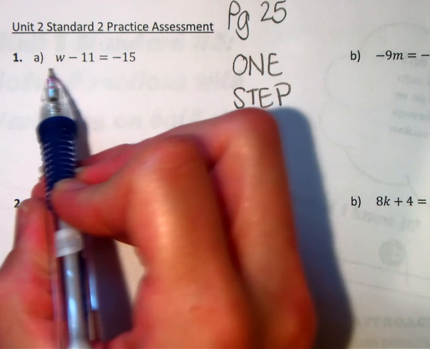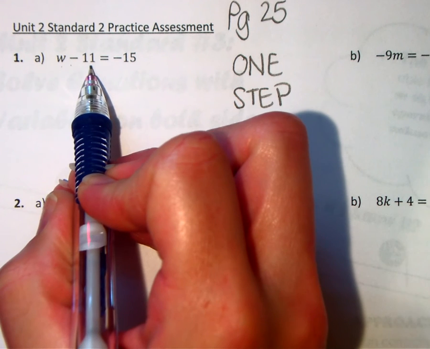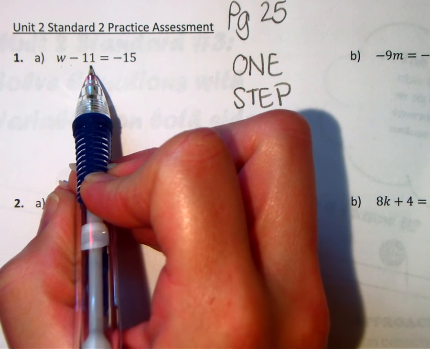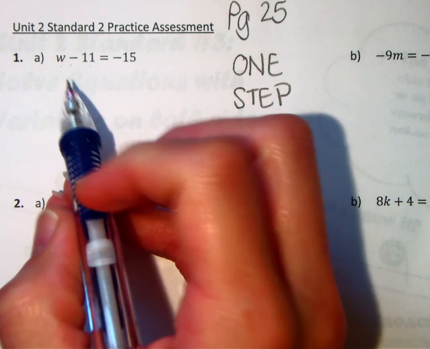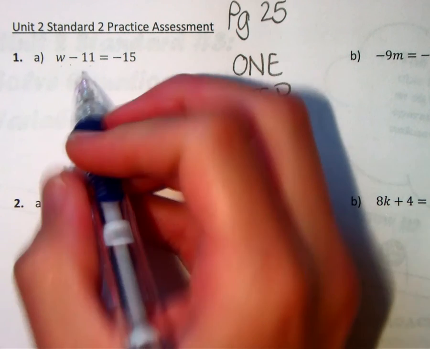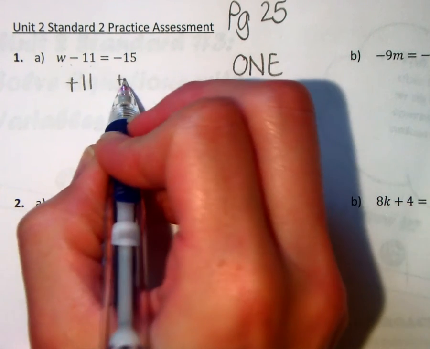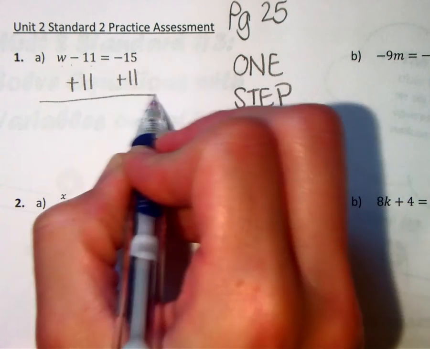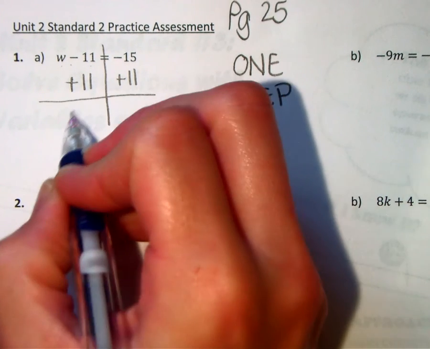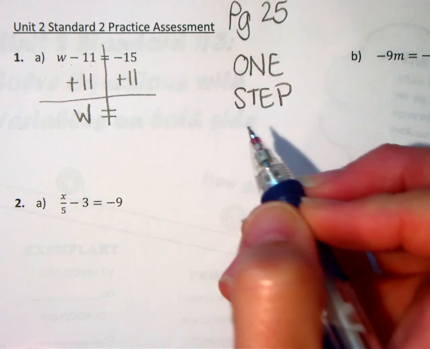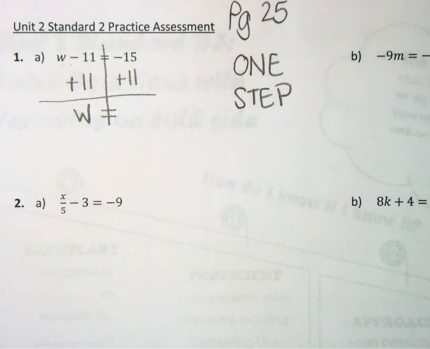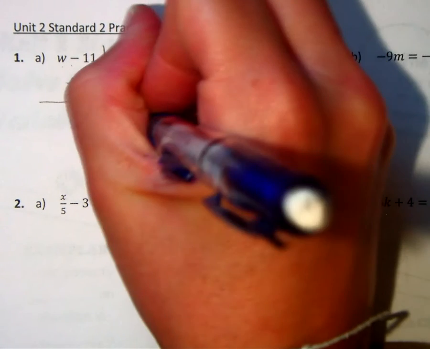So over here on problem number 1, where it says minus 11, what's the opposite of minus 11? Plus 11. That's literally the only thing you have to do. So you go plus 11 on both sides. And W equals, and then you type that into your calculator. Please promise me that on the assessment day, you will use your calculator and you won't just guess or think that you know. So negative 15 plus 11 is negative 4.